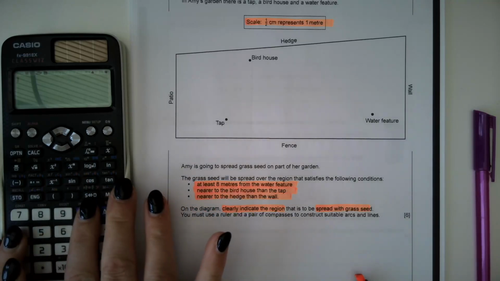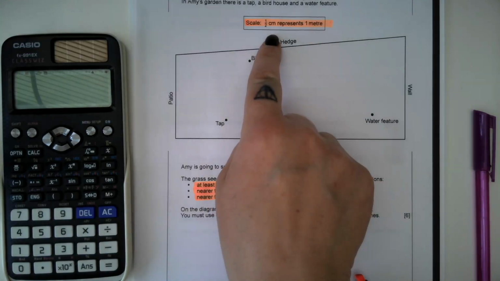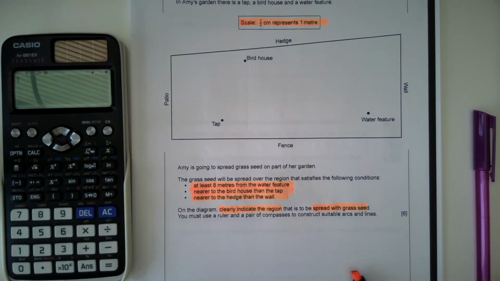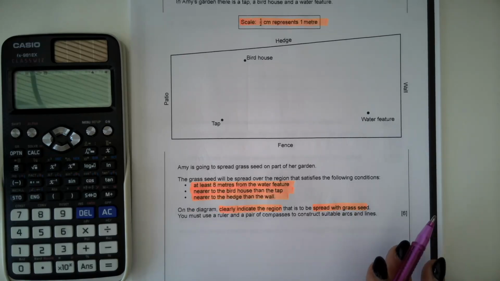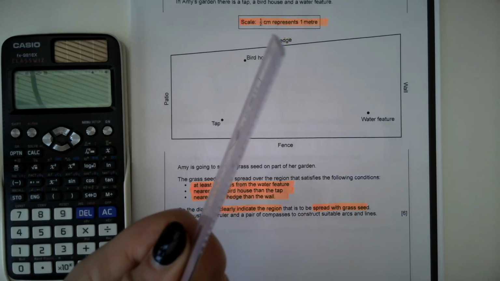So I'm going to keep my calculator for a little bit because I need to convert from metres to centimetres, but then I'm going to move my calculator out of the way because all I need then is a ruler and a pair of compasses. So this is a loci and construction question. So you need a compass, a pencil, you need a ruler.